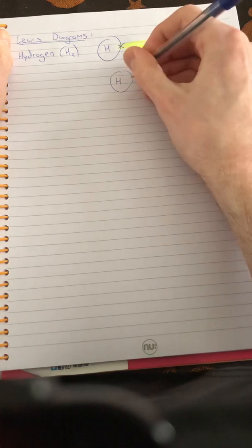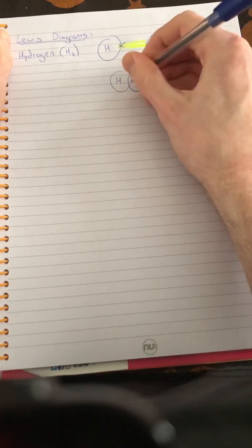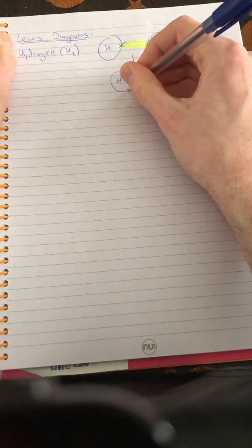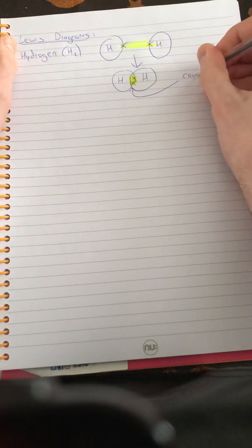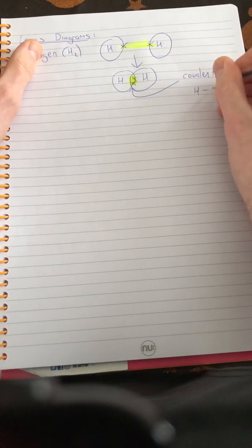Remember, it's these 2 here that attract. Remember the overlap and that shared pair of electrons. A shared pair of electrons, that's your covalent bond. And if we did the 2D drawing of that, that's there. That line there just represents the shared pair of electrons.